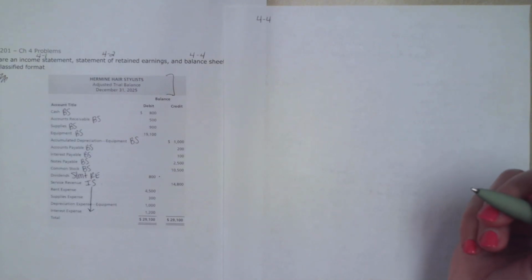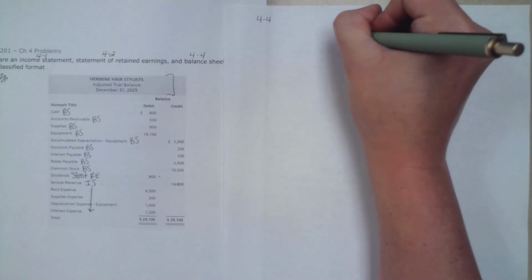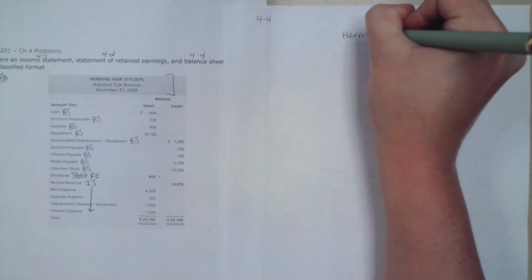Alright, so this is a video for 4-4, a continuation of 4-1 and 4-2 using the same information. I've just flipped my paper over so that I have room for the balance sheet. Like I said in the last video, this is the balance sheet using the classified method, which essentially means that we're going to break out what is going to be paid or received soon versus what's going to be long term. So we're going to start with our header like we always do.